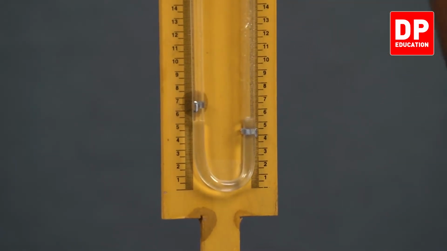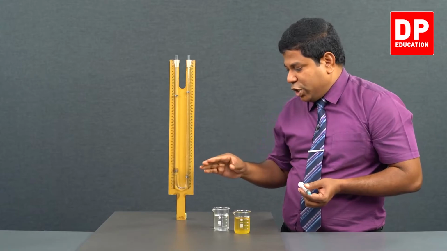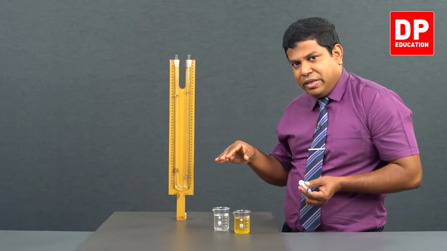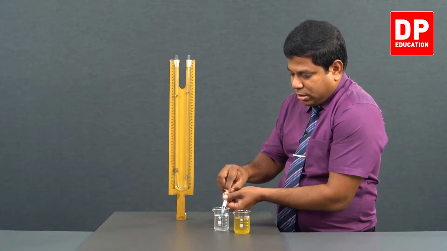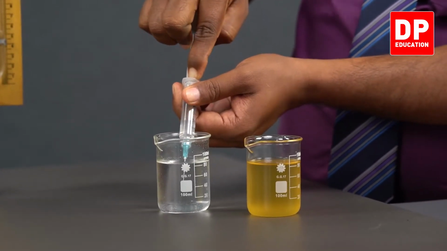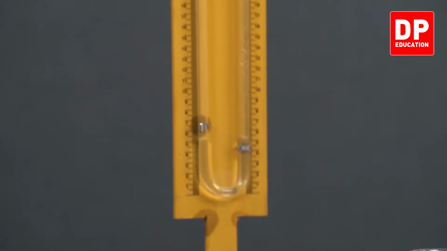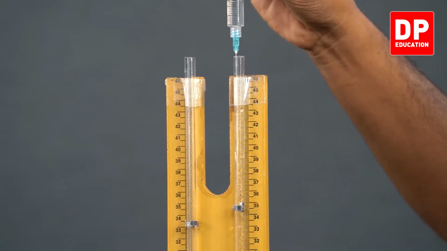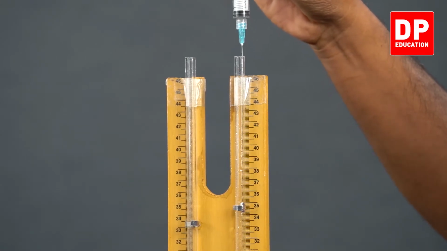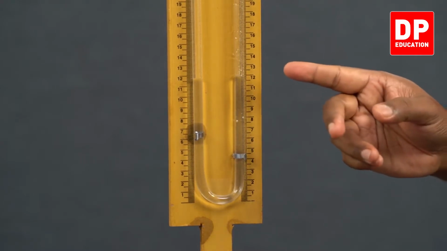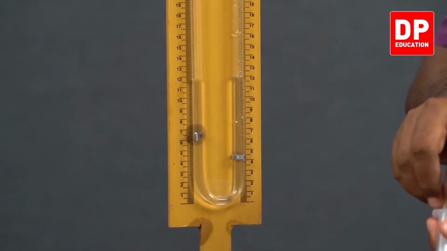We need more water because on one side when you fill it with oil, oil will pressure the water. So, water will move to the other side. We have to make sure oil is always only on one arm of it, otherwise the calculations cannot be done. So, let us fill more water. It has almost come to 12 centimeters. Let us fill more.